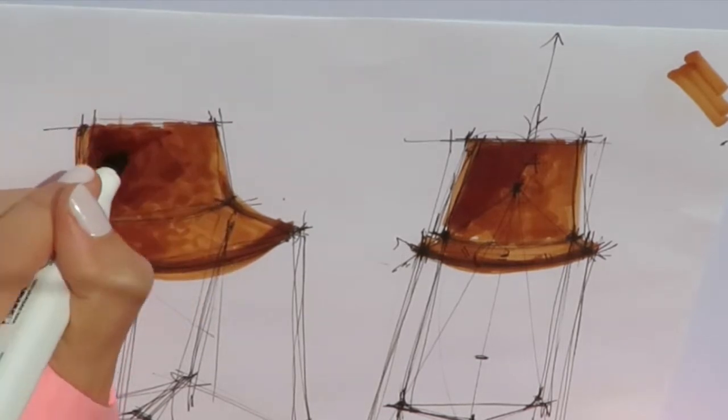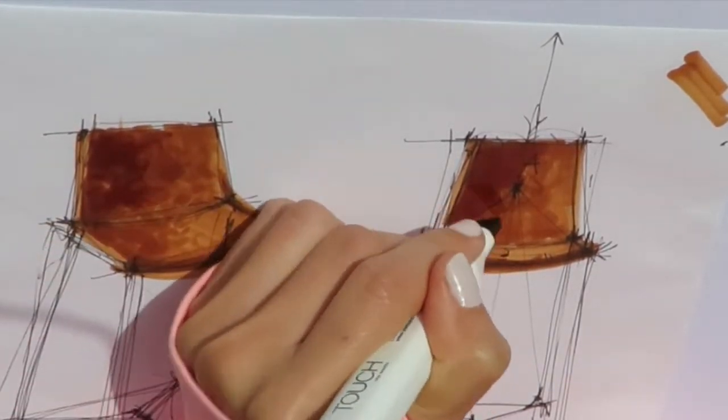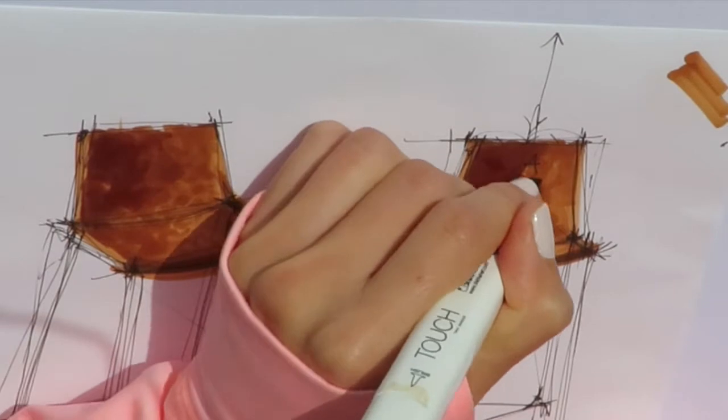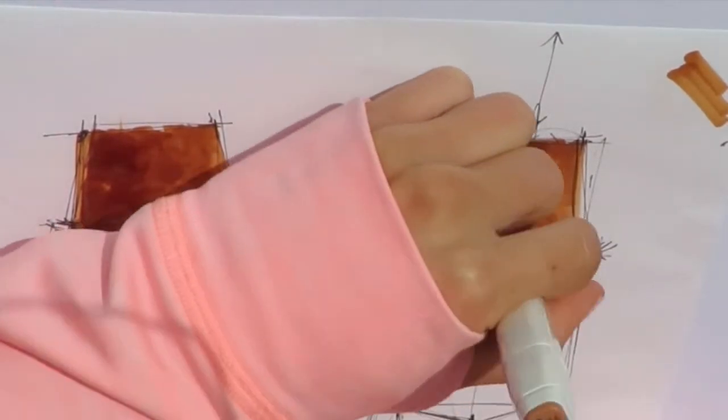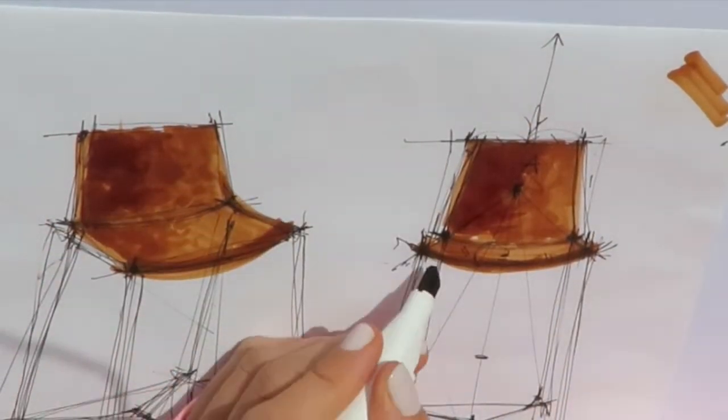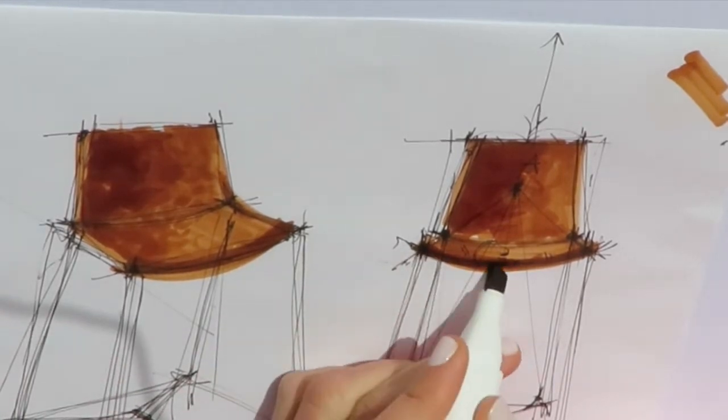I can see that it's dried, and I put my next layer, and you can see that I put the strokes of the markers in different directions to show the character of leather texture.